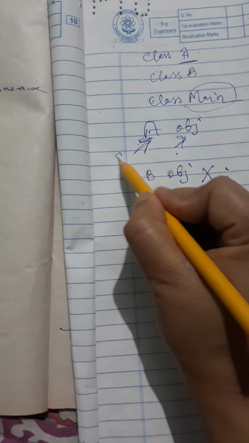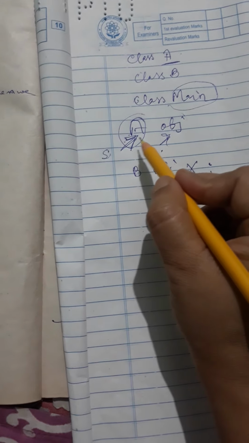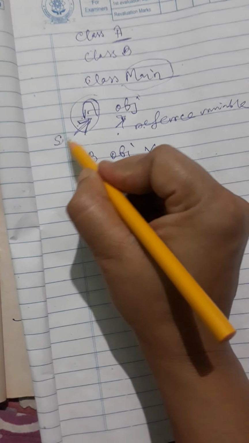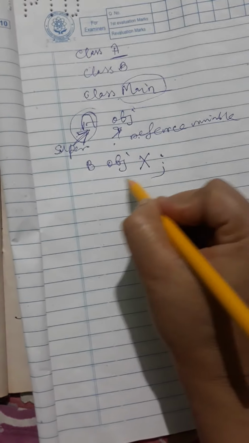If it is superclass A, then this reference variable should be of the superclass, not the subclass.